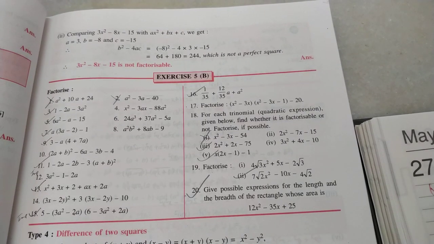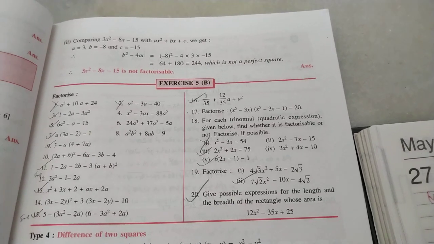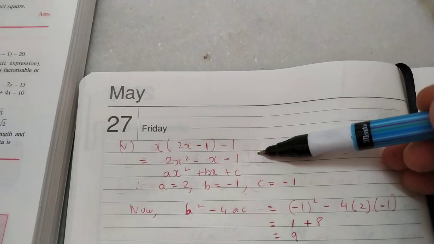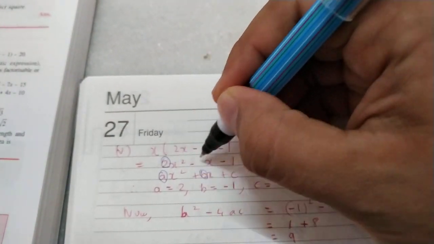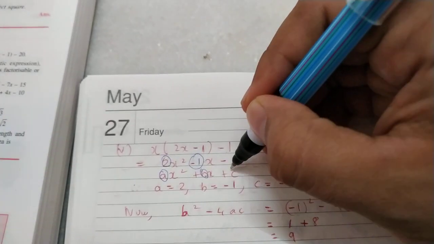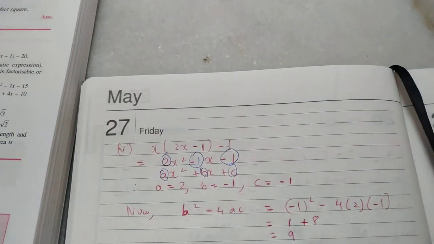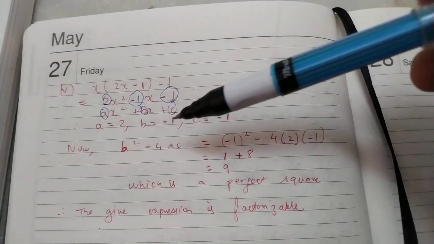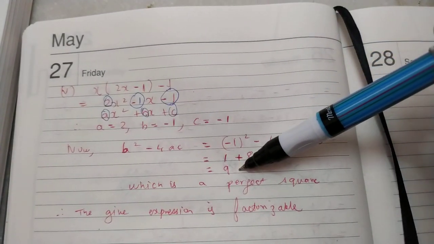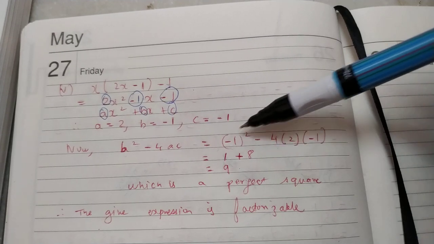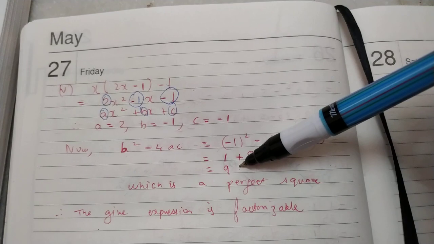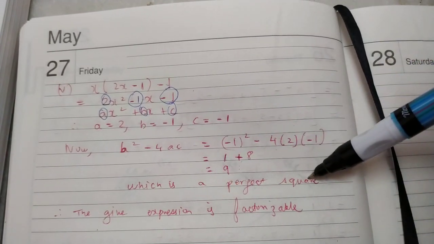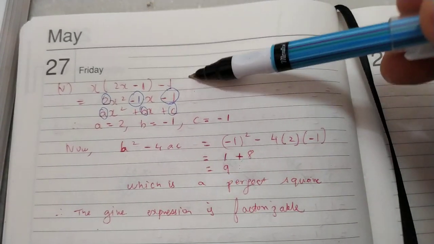Next, in Roman number 5, that is 18.5, first we have to open the brackets so that we get a quadratic expression. Now compare it with the standard form. So a is equal to 2, b is equal to minus 1 and c is equal to minus 1. Next, find the value of b square minus 4ac, which comes up to be 9. You see minus 1 squared. A negative number squared is always positive, and minus minus becomes positive. So 9 is a perfect square. Therefore, the given expression is factorizable.